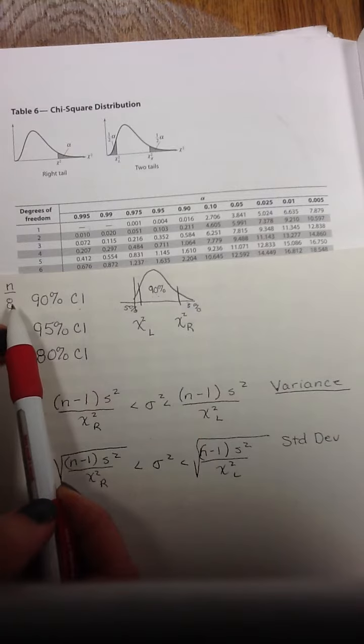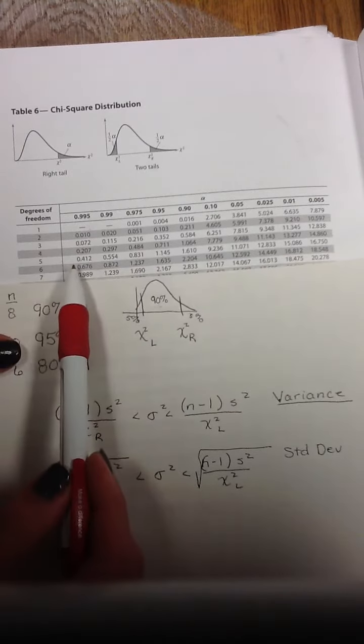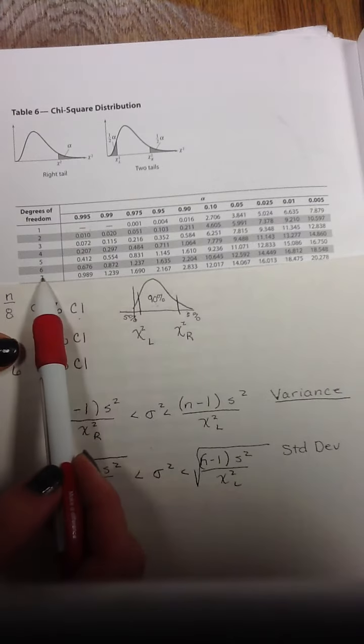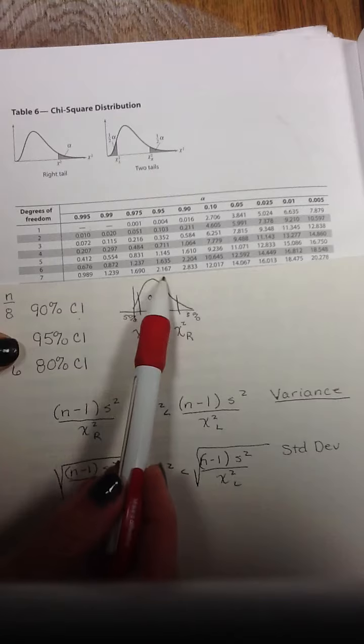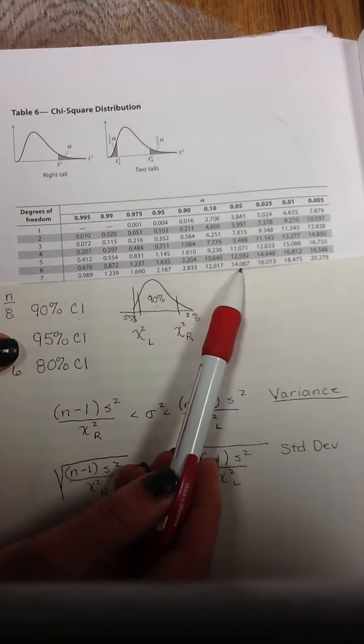If I have n equals 8, I'm actually going to go down and use for my degrees of freedom 7. N minus 1 is our degrees of freedom. So I would have for chi-square left 2.167 and for chi-square right 14.067.